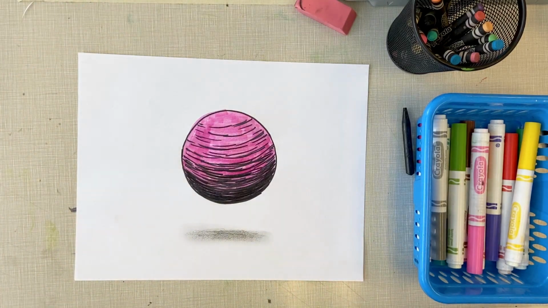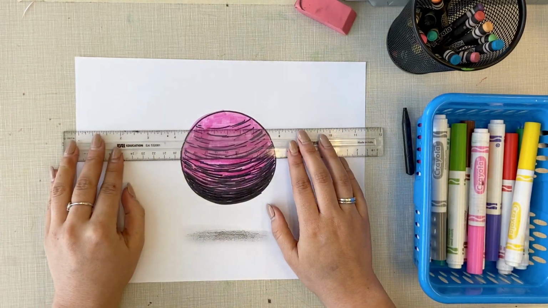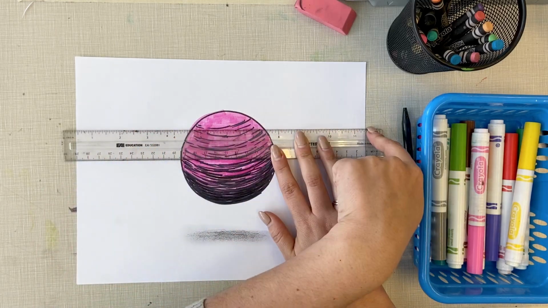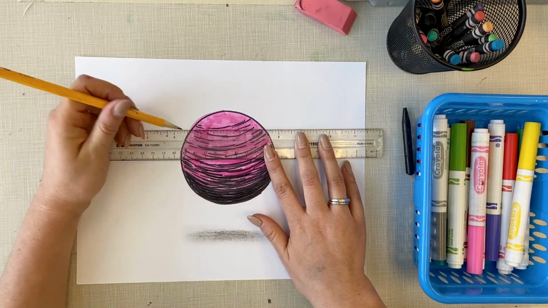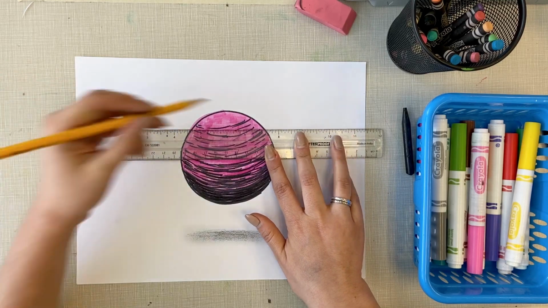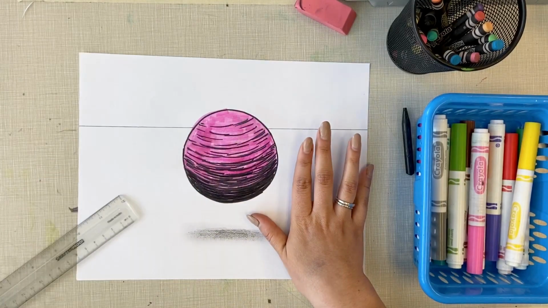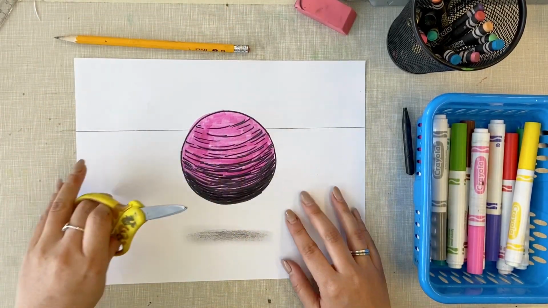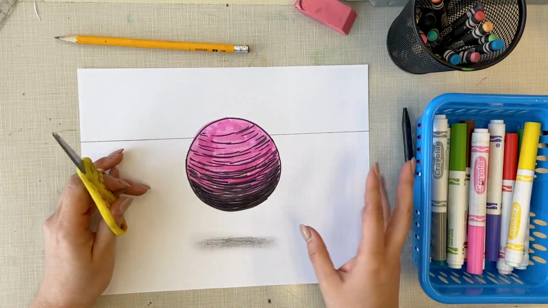If you want to go a little bit further, you can take your ruler and I'm going to go straight across so that it looks like this line that I'm going to draw is behind the ball because I'm not going to put the line through my object. Once I have that done, I'm going to take my scissors and I'm going to cut around the object and along that line.